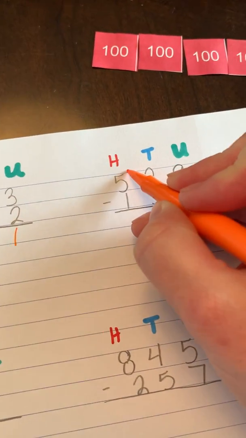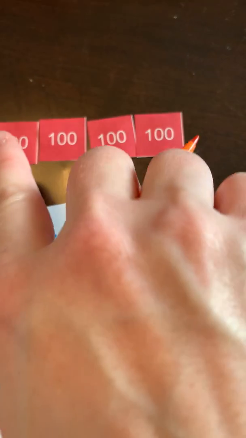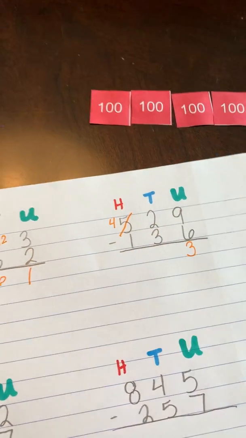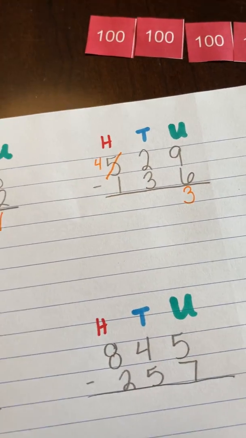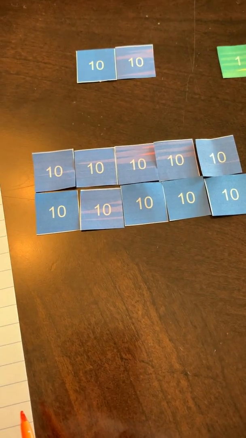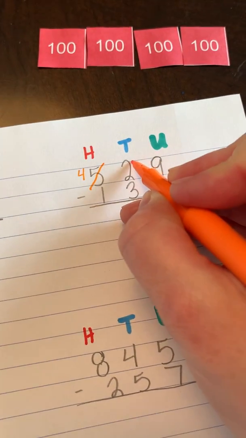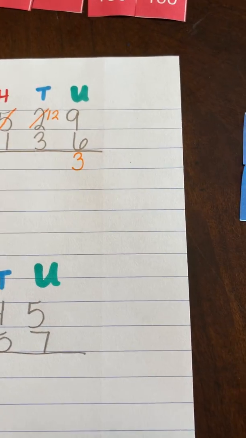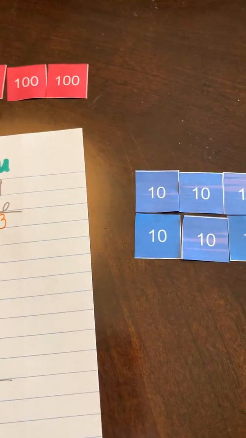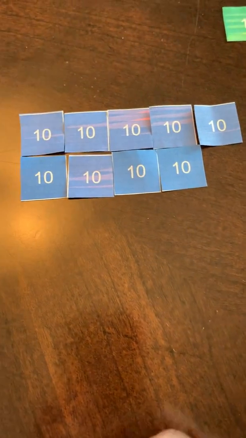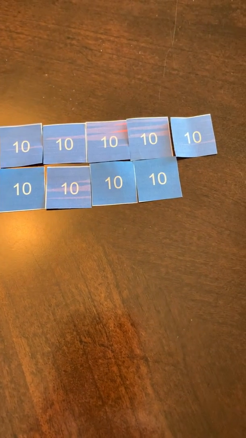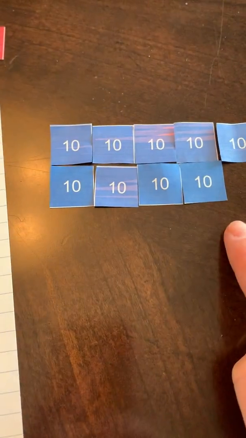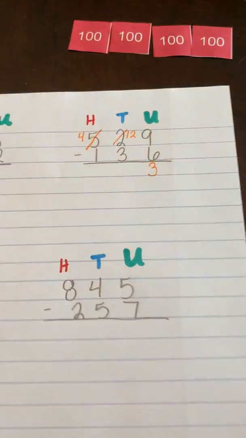We had 500s, and we borrowed 1. So now we can see clearly that we only have 4 left. So I'm going to note that on my paper so I don't forget that I used one of those hundreds. And we added 10 to our tens place. So instead of 2, we have 12. Okay, now we can take away 3. 1, 2, 3. And we can see clearly that 1 less than 10 is 9. Or we could count 1, 2, 3, 4, 5, 6, 7, 8, 9. 12 minus 3 equals 9.